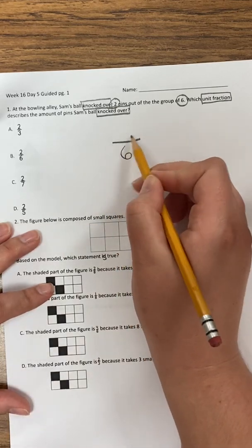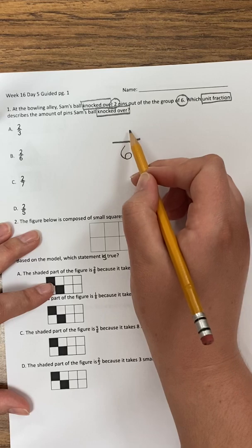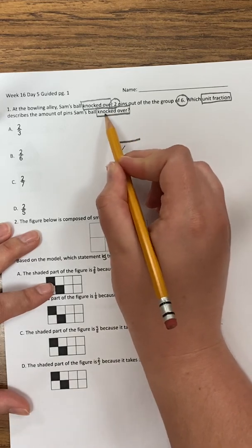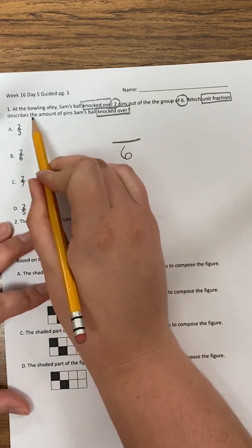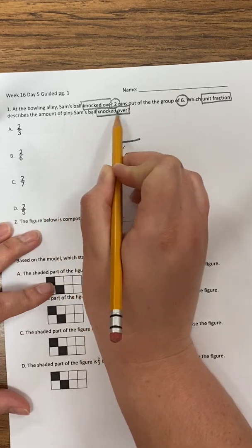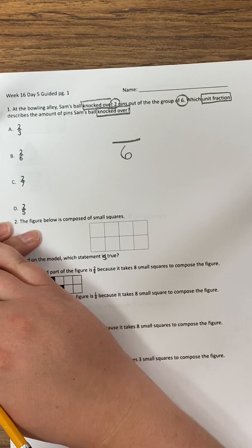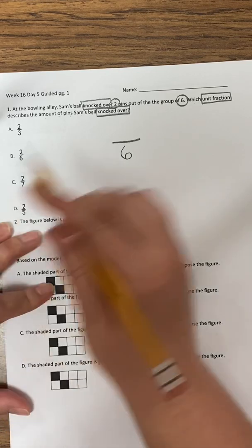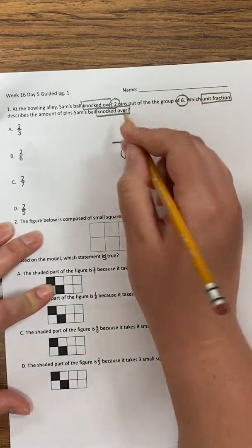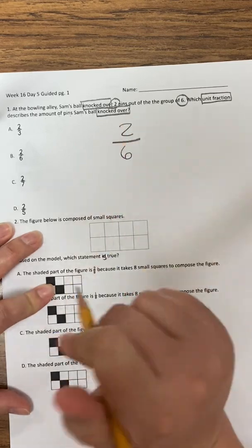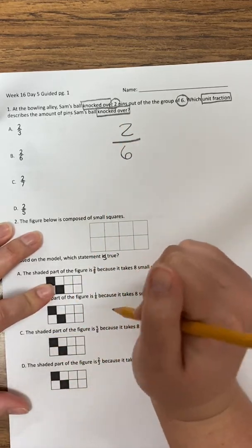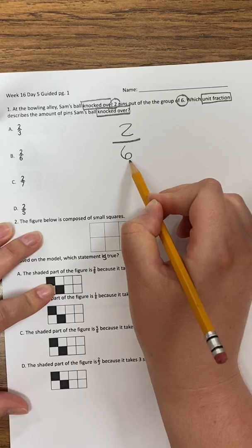Now, boys and girls, the top number of our fraction told us which unit fraction describes the amount of pins Sam's ball knocked over. How many did Sam knock over? How many pins did Sam knock over? 2. So our fraction for this problem is 2/6.